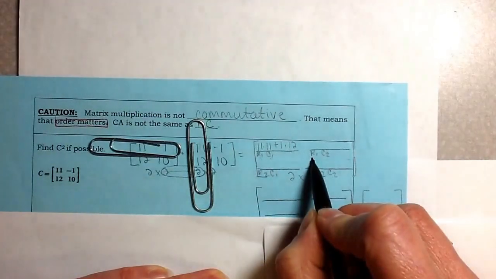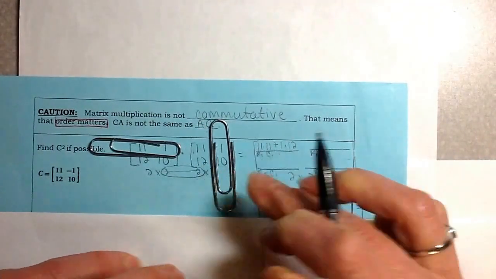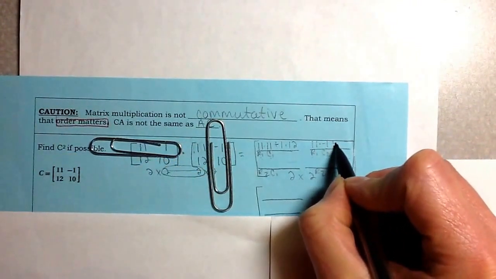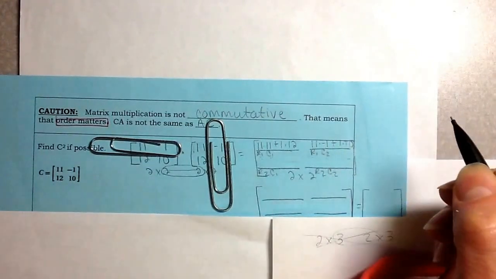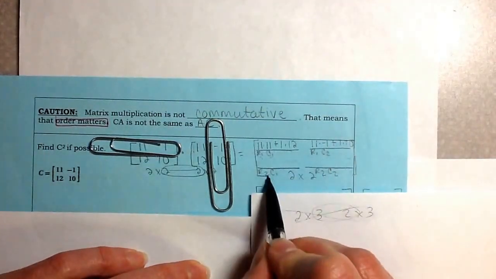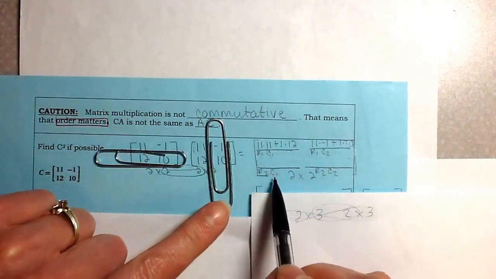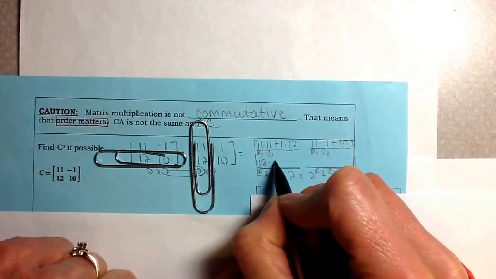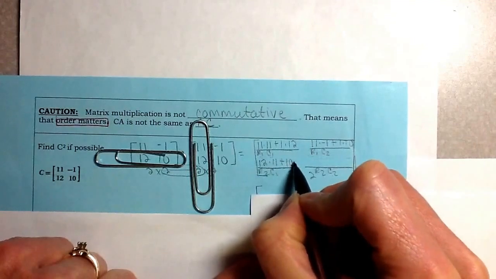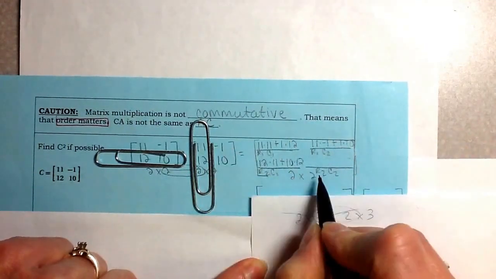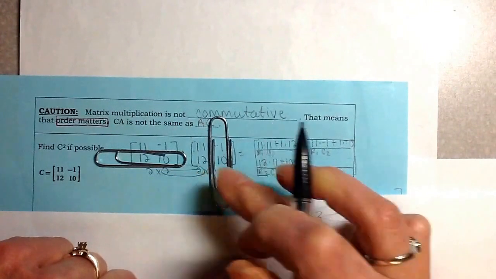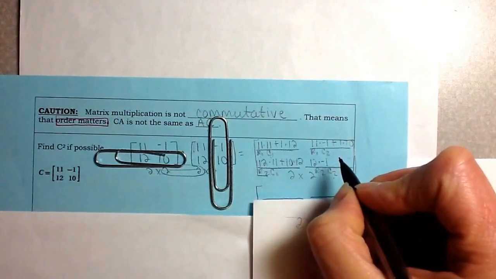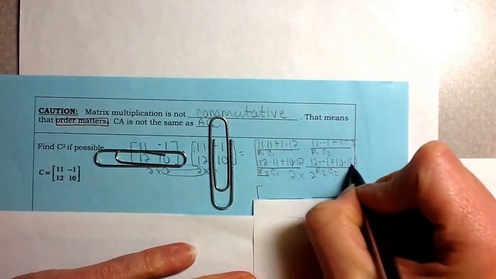Okay, now if I want position row 1, column 2, it's going to be 11, is that a negative? Yep, times negative 1 plus 1 times 10. All right, now let's go down. We're in row 2, so I have to slide this down here. And I'm in column 1, so I'm going to slide this over here. And we have 12 times 11 plus 10 times 12. All right, now we want row 2, which is here, column 2, which is here, and I have 12 times negative 1 plus 10 times 10.